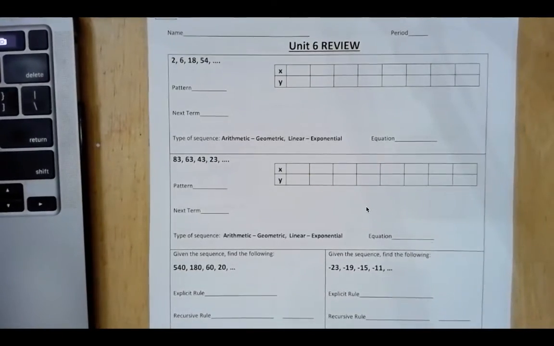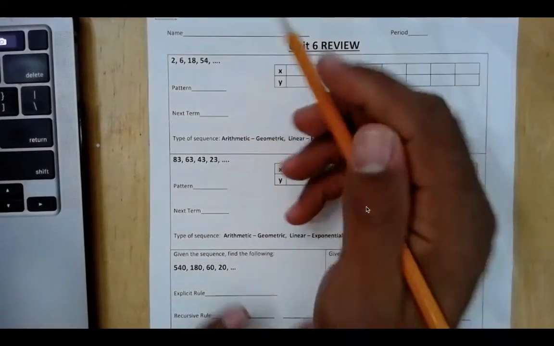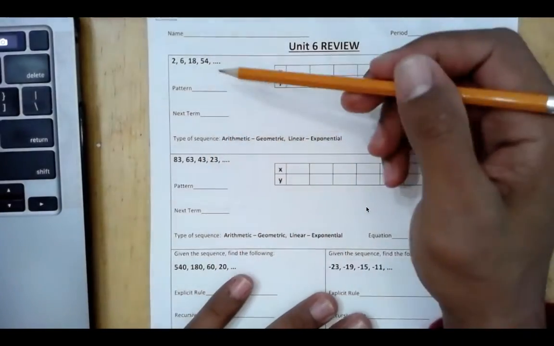All right, guys, here's your review for Unit 6. Okay, so we're going to start with the first page, which is about the sequences.